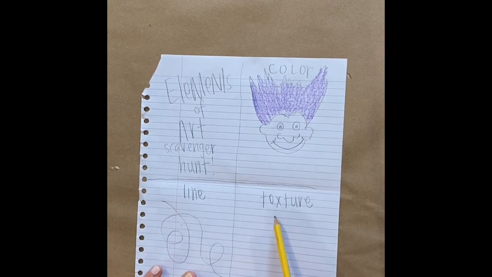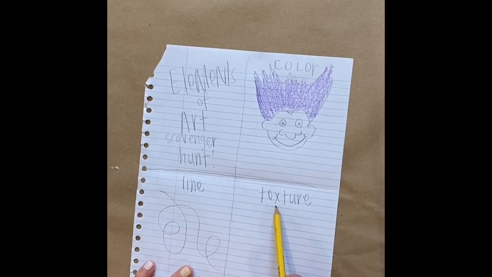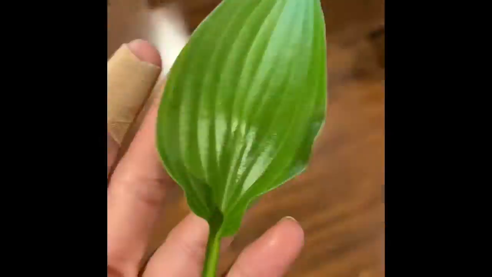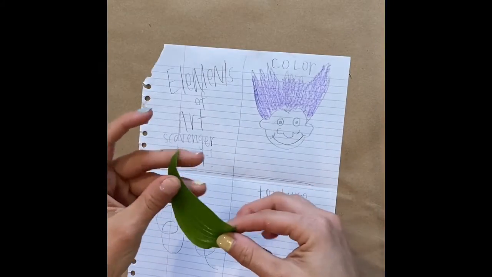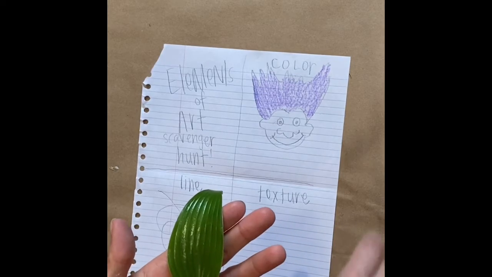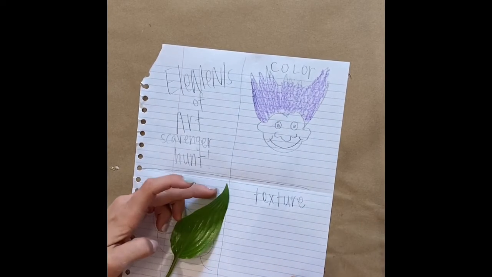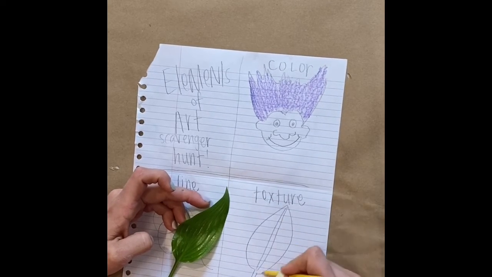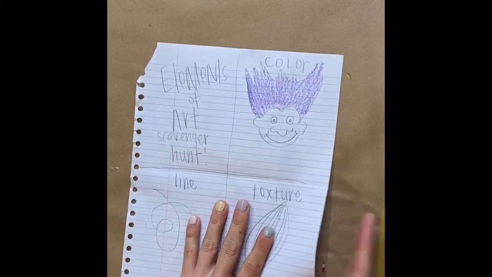The next element is probably one of my favorites, texture. And for this one, Miss Reynolds went outside. I went outside and I found a leaf that had texture in it. So you can see all of the different lines in that leaf. So right here, I'm gonna go ahead and draw this leaf. Let's flip our paper over.